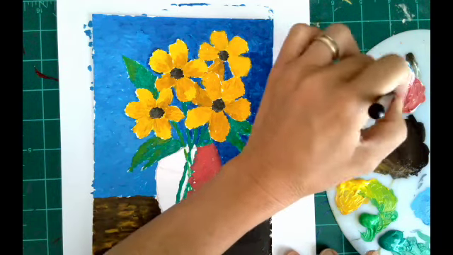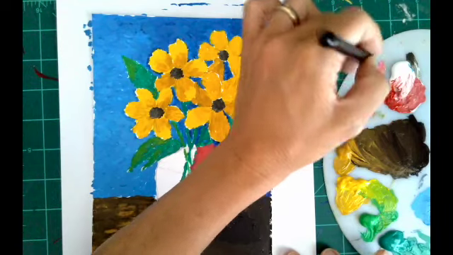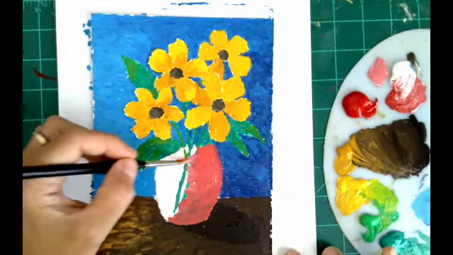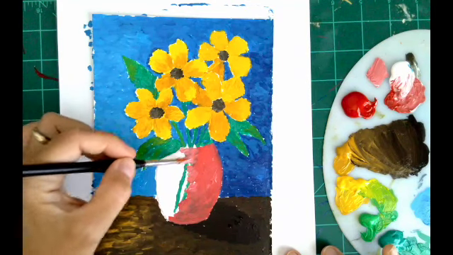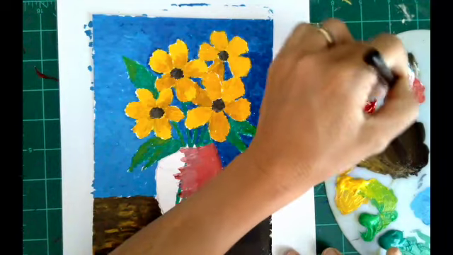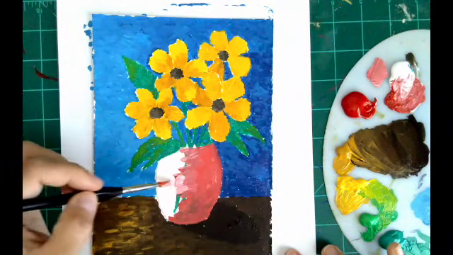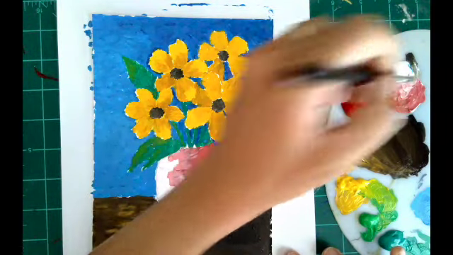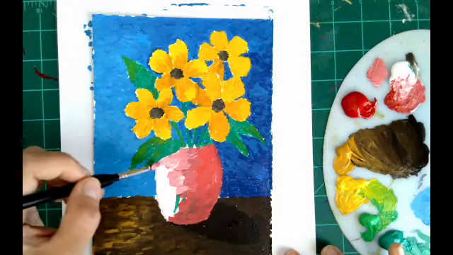And now I'm just picking more of the white. So little by little it's gonna get lighter. Technique of strokes. I am really fond of this technique. Just find it a very good exercise.